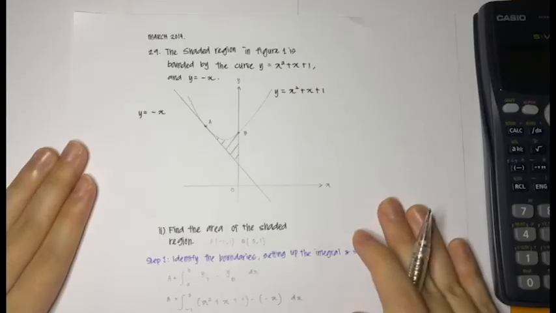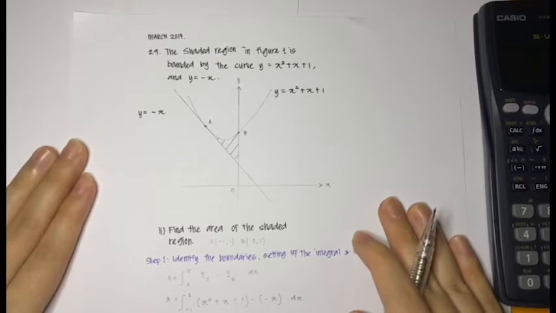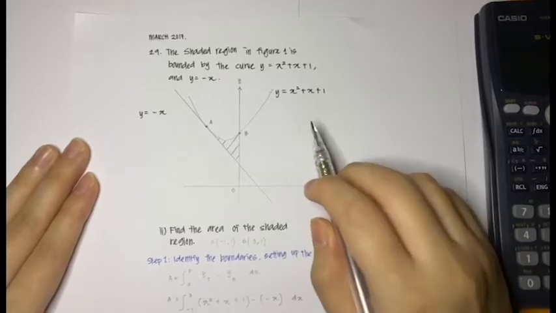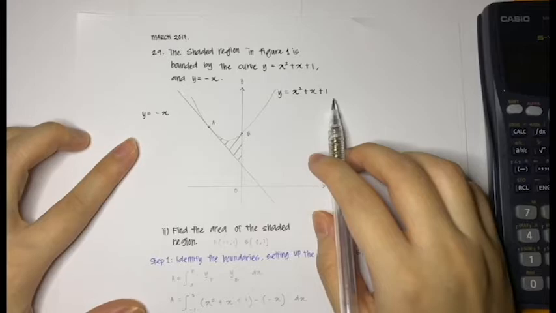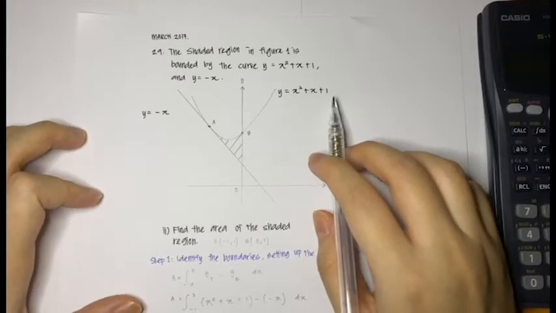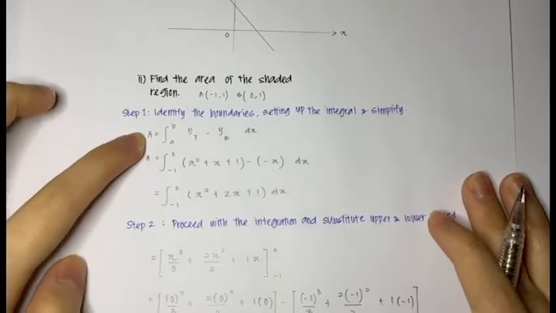Moving on to the second question, which asks us to find the area of the shaded region. We are given two different equations. The first one is y equal to x squared plus x plus 1. And the second one is y equal to negative x. In this particular question, we need to use this formula.